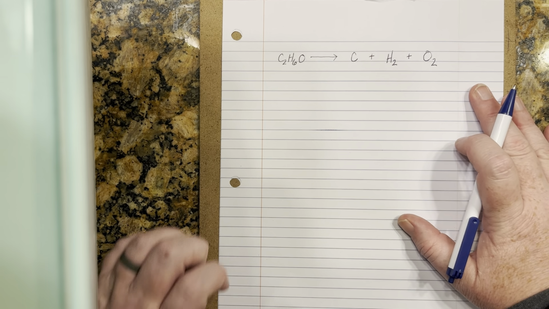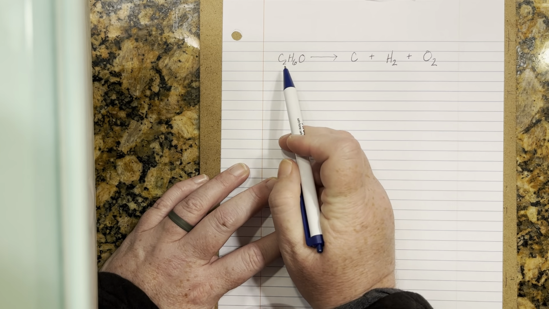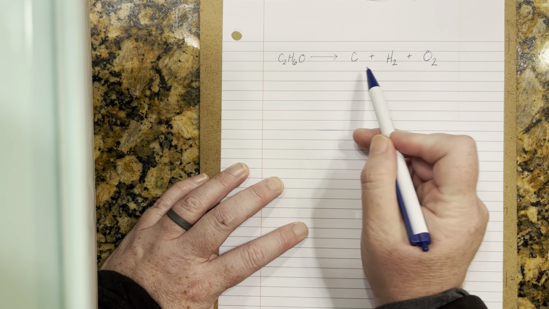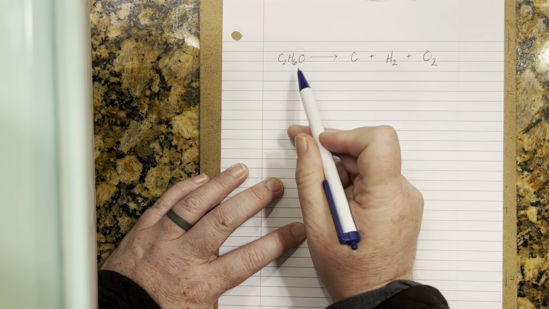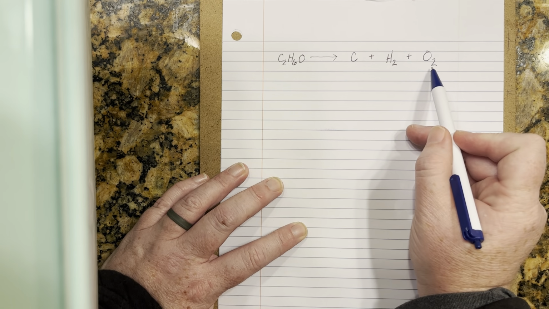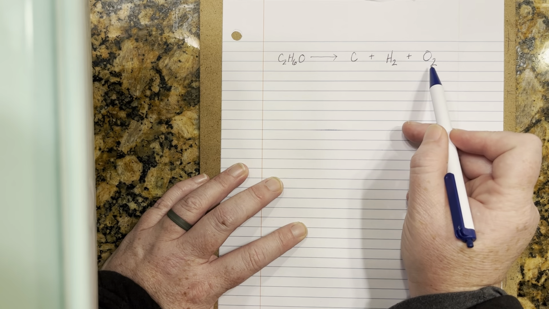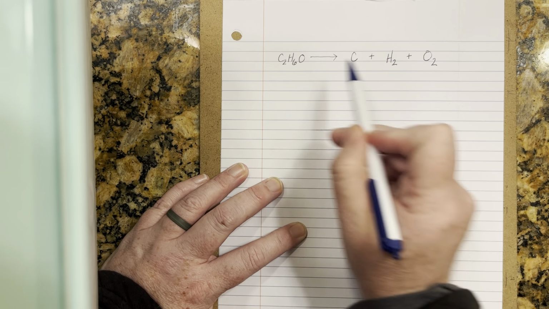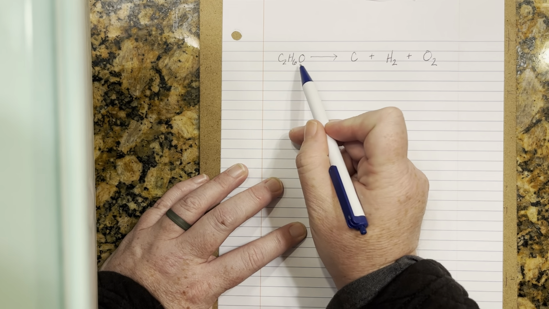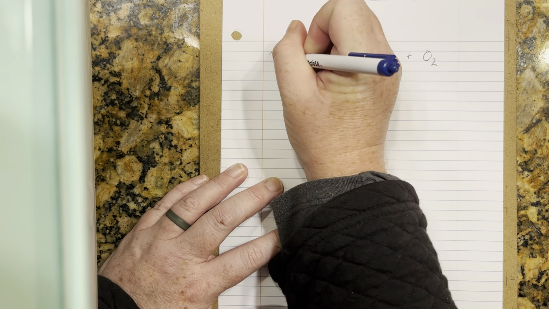So the first thing I look at is what I have. I have 2 carbons here, 1 carbon here, 6 hydrogens here, 2 hydrogens here, 1 oxygen here, and 2 oxygens here. So I automatically know that there's going to need to be a 2 here because there's 2 oxygen here and only 1 here. So that's where I start.